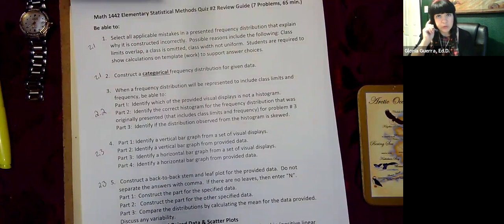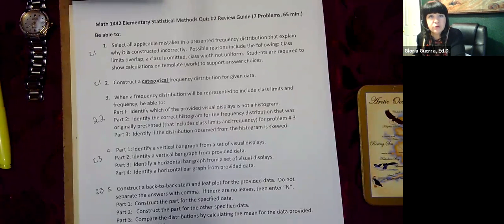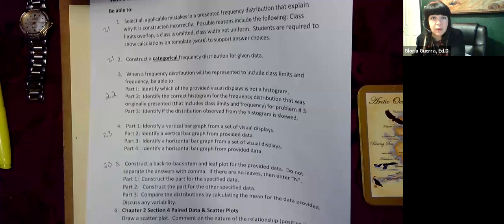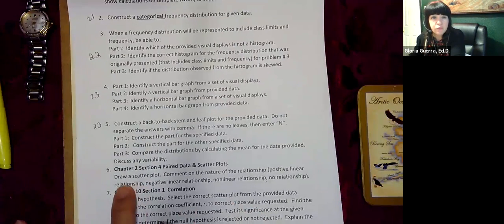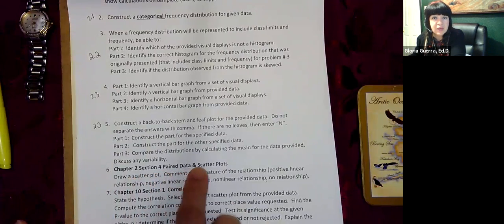Hello class, I'm going to record a Zoom recording for section 2.4, scatter plots. This is your study guide for your quiz number 2, which will be taken in Connect Math and timed. 2.4 will cover this section here, and it's called scatter plots.